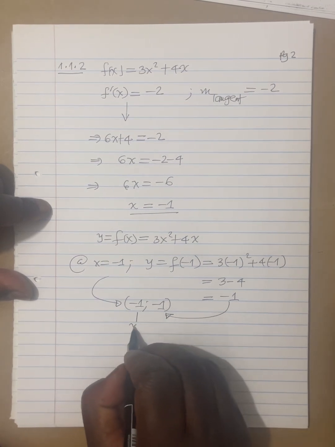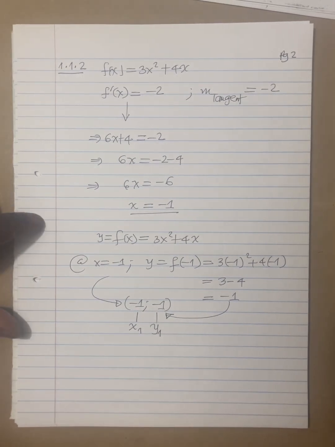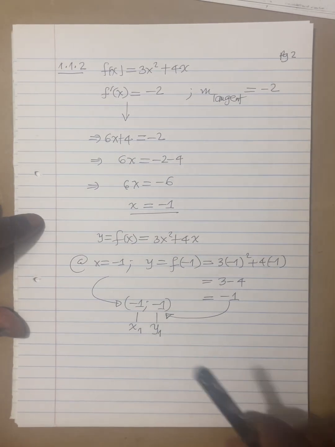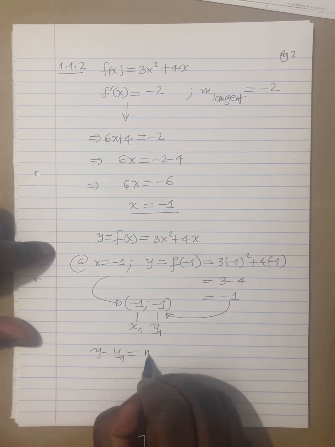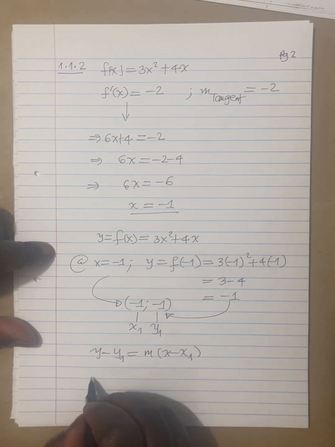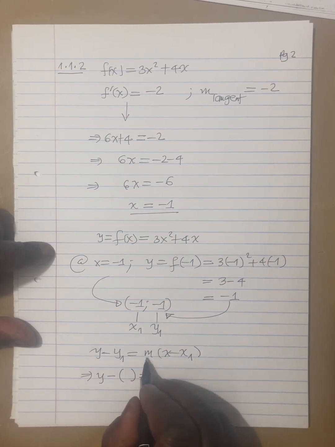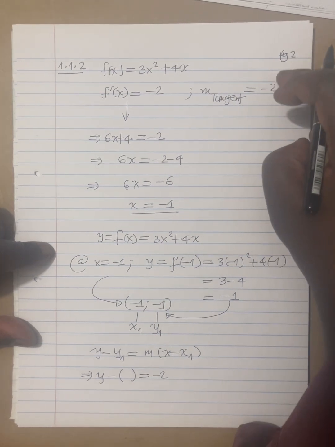I'm going to call this x1 and that y1, as you have seen in the previous videos. So we have our gradient and we have our point. We're going straight to the point slope formula. Y minus y1 equals m, and then x minus x1. Remember what I told you last time? Use brackets. Y minus, open brackets, close. Our value of m is -2. Over here, you can see -2. That's the value of m.